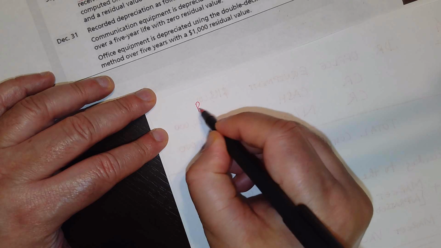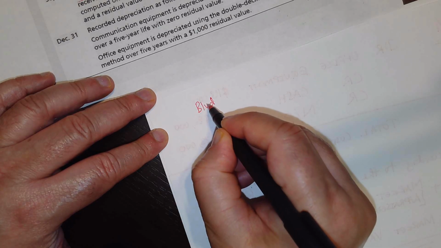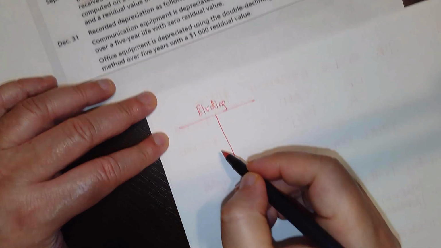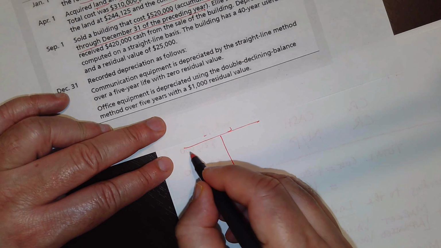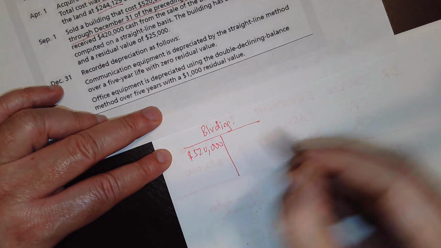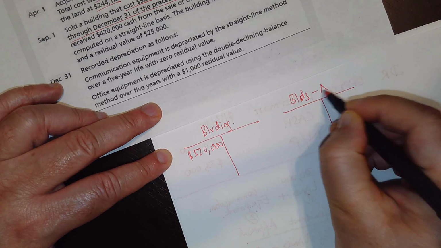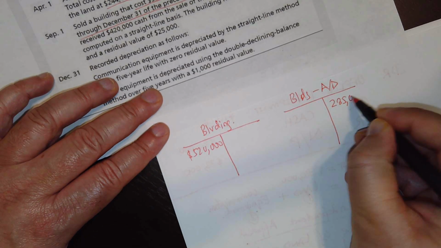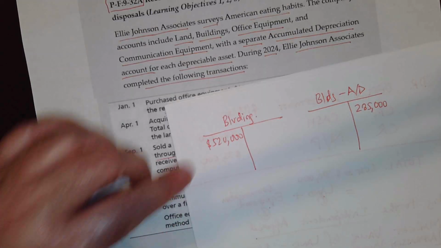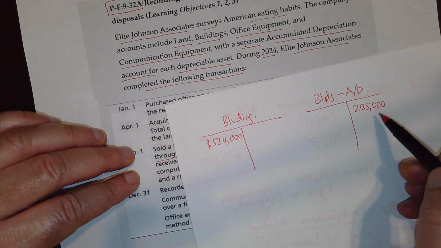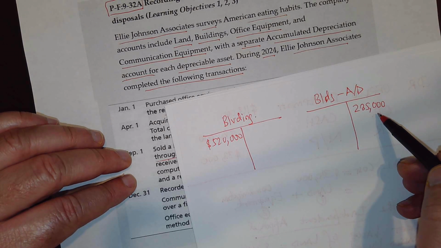So last year we have a building that was listed as $520,000, and the building accumulated depreciation was listed $285,000. Means the building that you have purchased for $520,000 in the past has already been depreciated for $285,000.